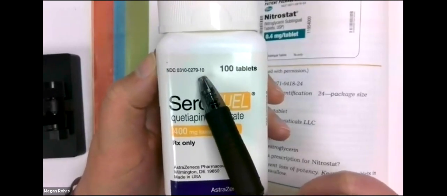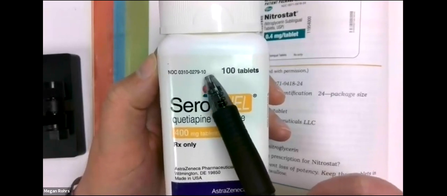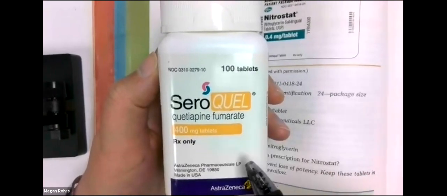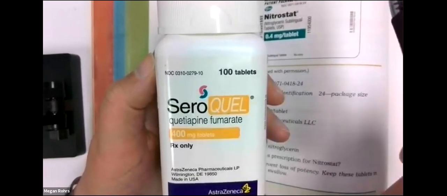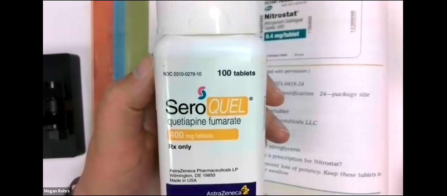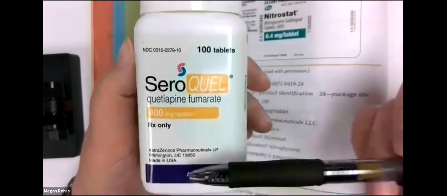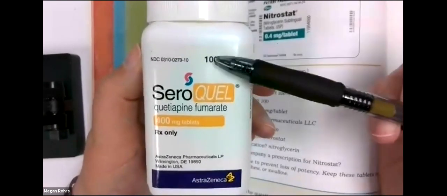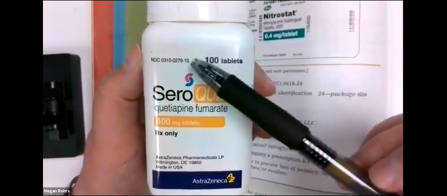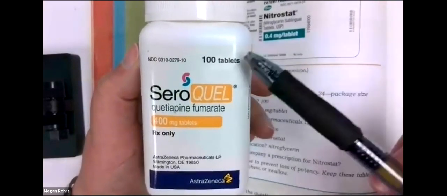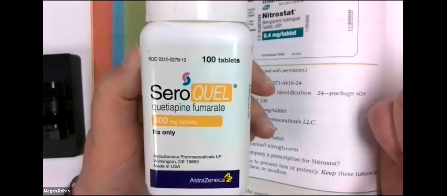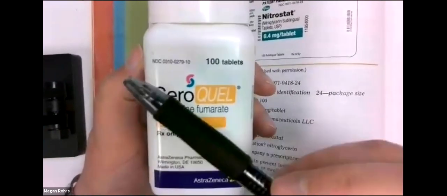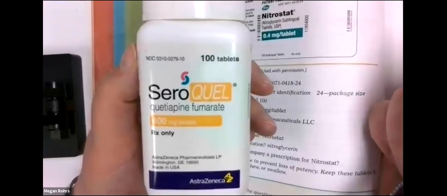So just because this says 10, it doesn't necessarily mean that there's only 10 tablets in the bottle. That's just a number that is going to designate to the manufacturer the size of the bottle. So you can see this bottle really has 100 tablets in it, so there's no correlation between that exact number and the number in the bottle. It's just kind of an identifier for the manufacturer. But make sure you know the three parts of an NDC number.